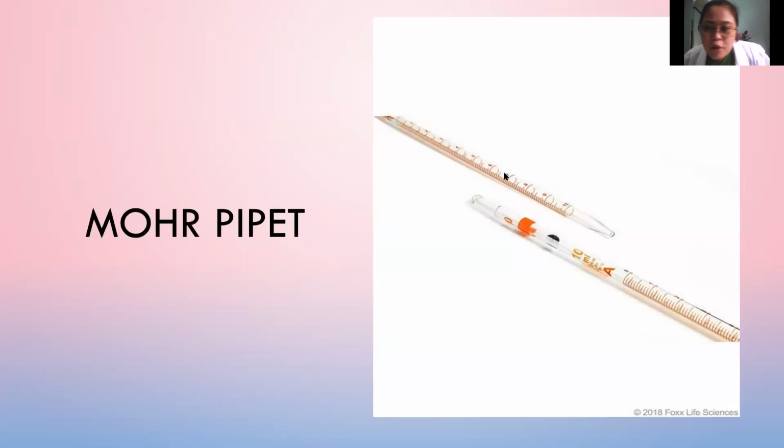So this is how a Mohr pipette looks like. It has calibration from 0 to 1 to 10 ml here. So this is a 10 ml Mohr pipette and it can deliver variable volume. So if you want to deliver 2 ml, you just have to let the liquid flow until the lower calibration line. So that's 2 ml.